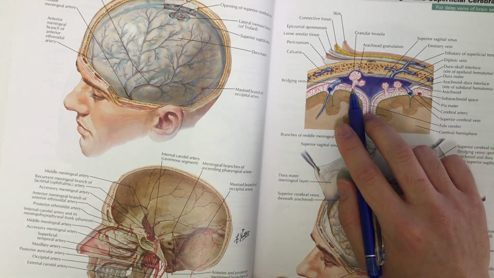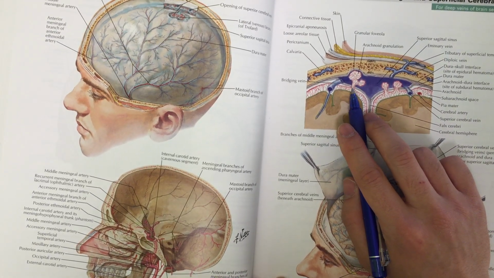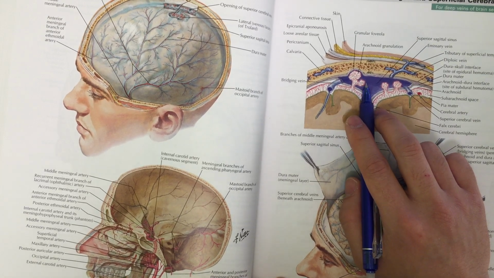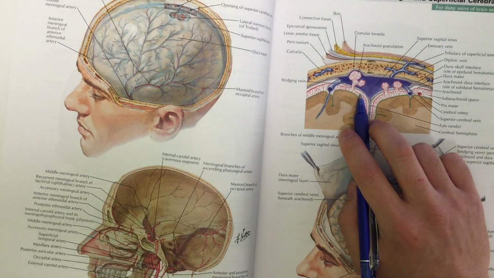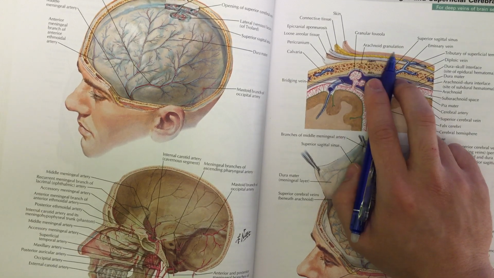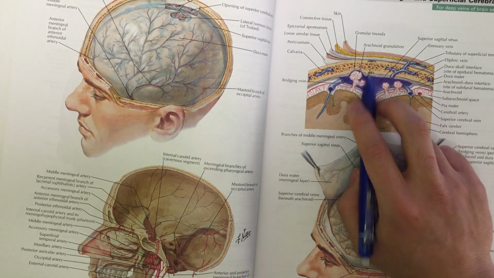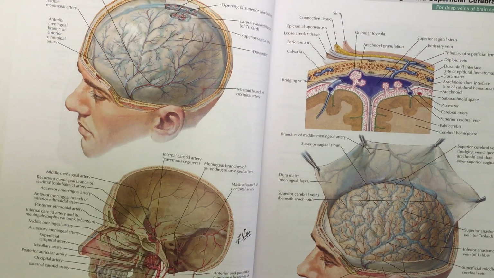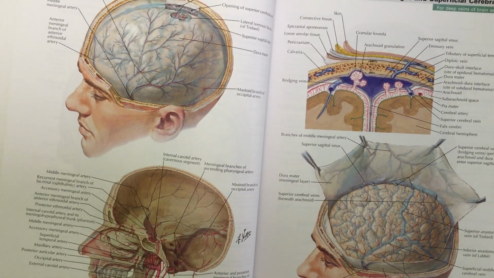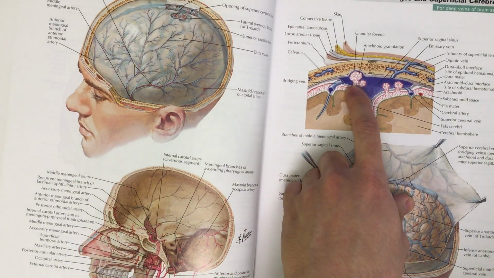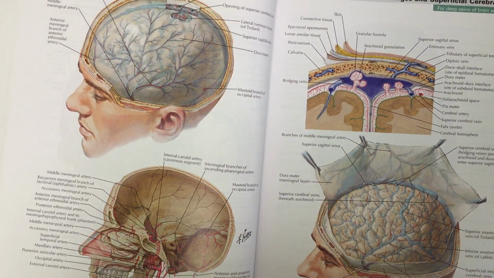But how does the CSF from the subarachnoid space go above it, past the dura mater? It is by these arachnoid granulations. The arachnoid granulations project through the arachnoid and the dura mater, and then allow the CSF to flow from the subarachnoid space into the sinuses.